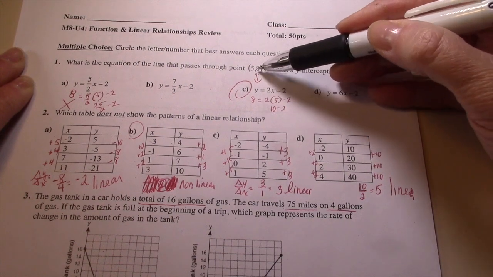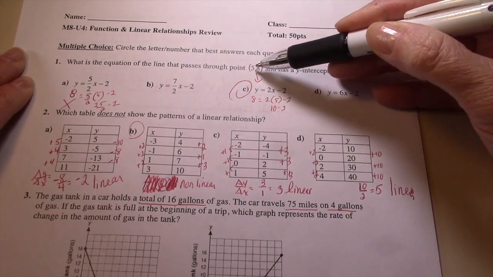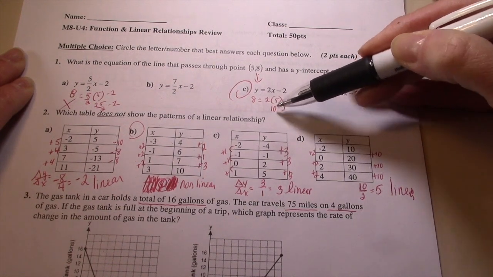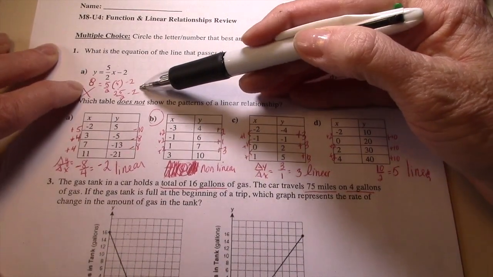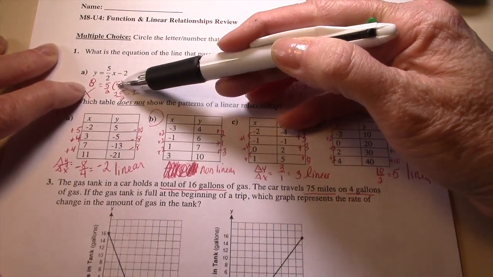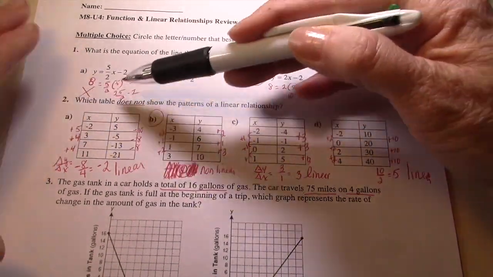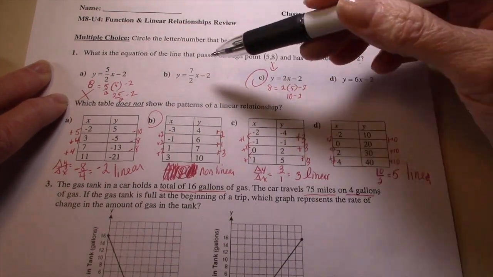It just so happens, right away, put the 8 here, because that's the y, equals 2 times 5 minus 2. 2 times 5 is 10, minus 2 makes 8. That's the one that works. I showed one that did not work. If you put 8 here and 5/2 times 5, this gets you a whole decimal. Right away you say to yourself, no, it's not going to make 8.